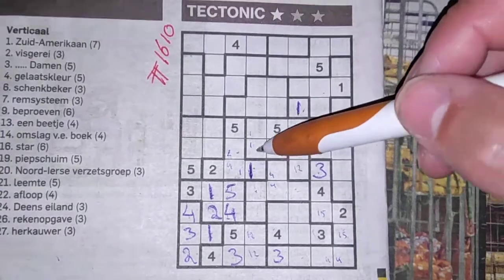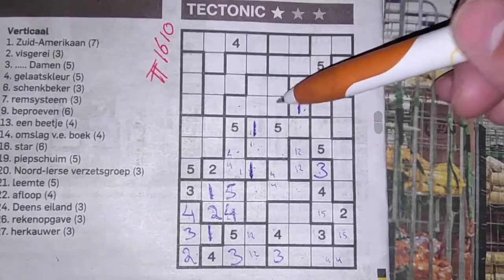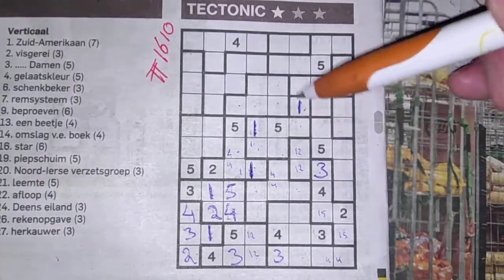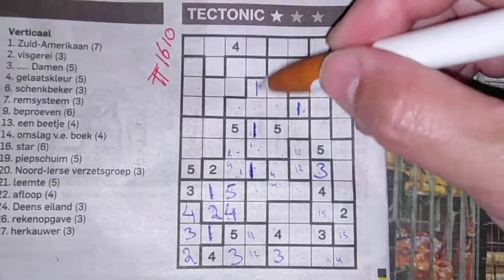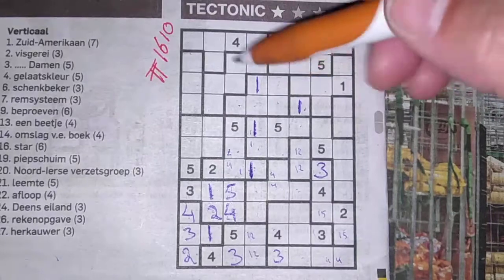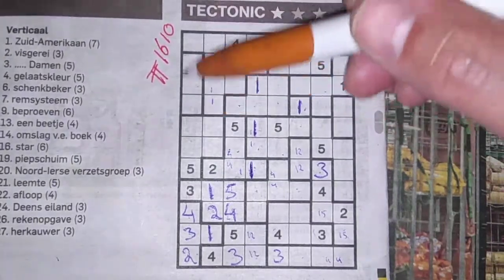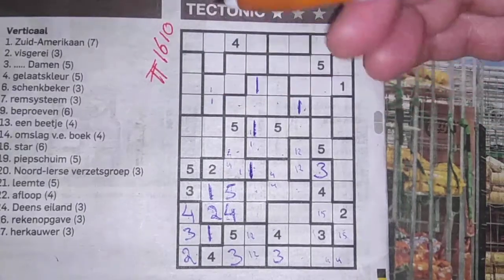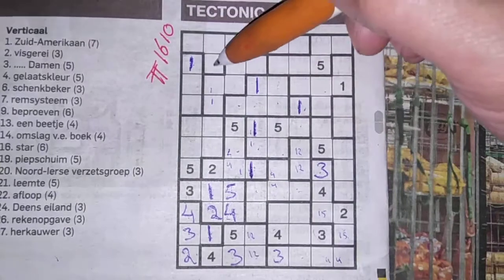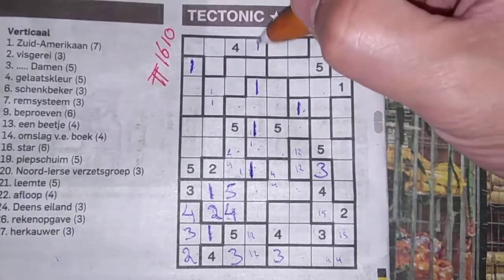We have a 1 now, so this box cannot be a 1 anymore. This should be a 1. These 3 boxes cannot be a 1. Those 2 boxes cannot be a 1, so 1 box left for the 1 should be here. These 3 boxes cannot be a 1, so the 1 could be here or there. That means in this triple box, those 2 boxes cannot be a 1. 1 box left for the 1 should be there. These 3 boxes surround the 1 cannot be a 1, so 1 box left for the 1 should be here.